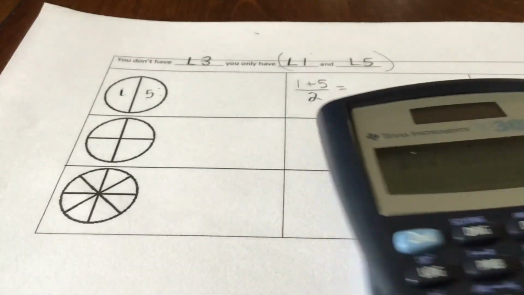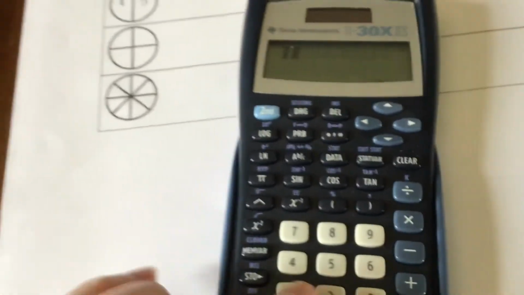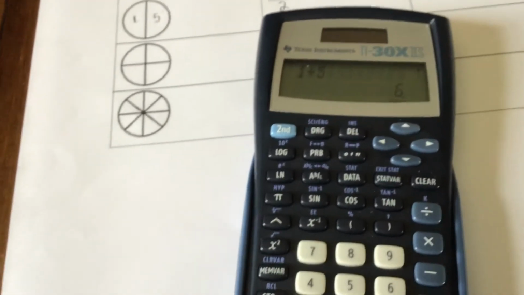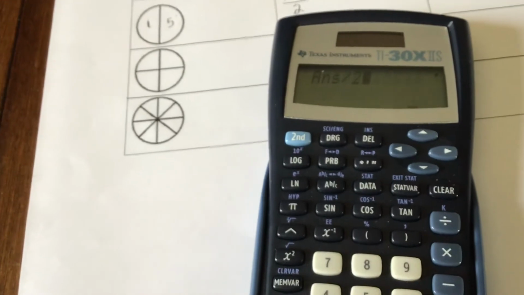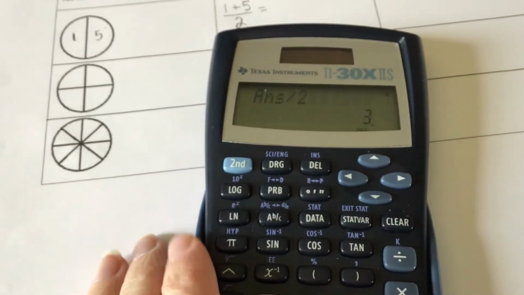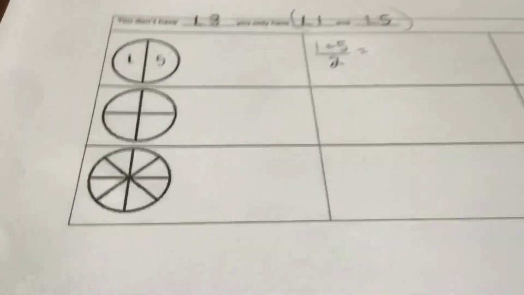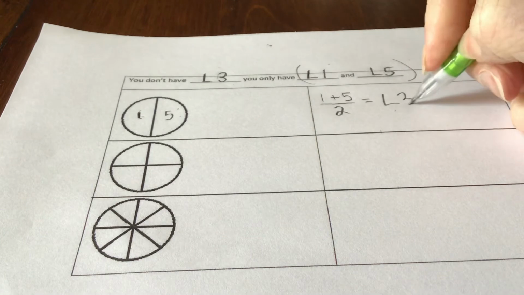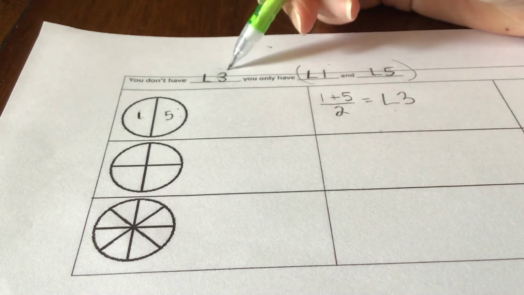So on the calculator, I'm going to take 1 plus 5, I have to hit equals in between, divided by 2. And that gives me 3. So that gives me a level 3, and that's what I was looking for.